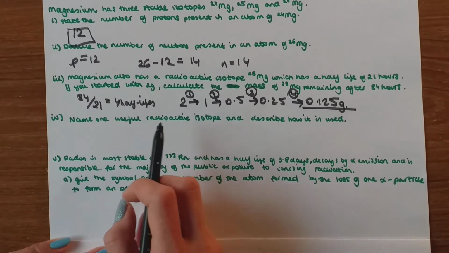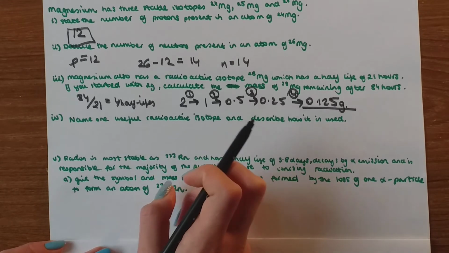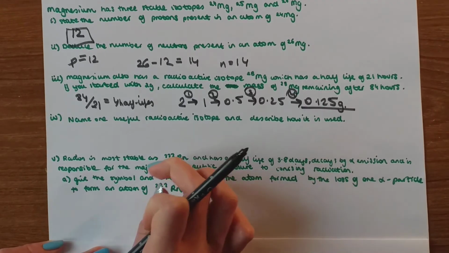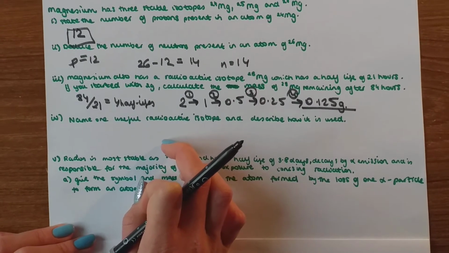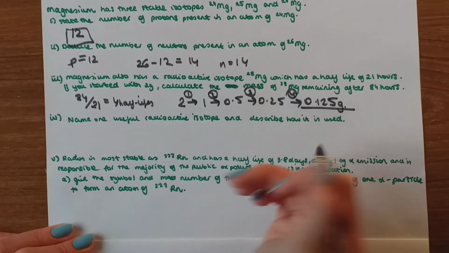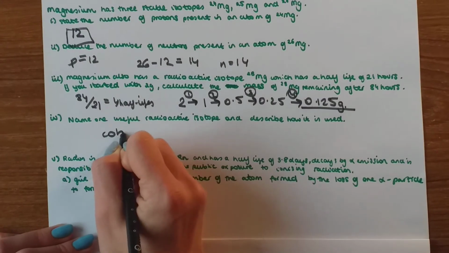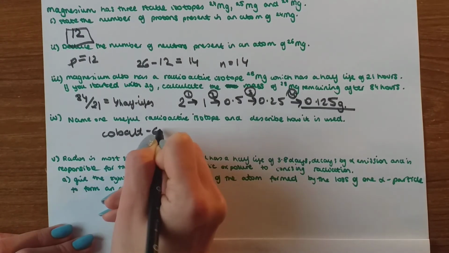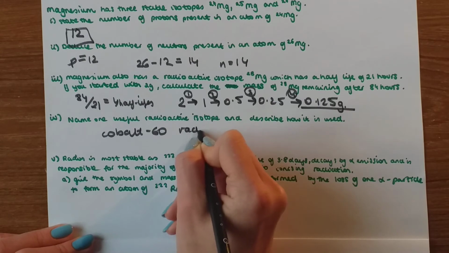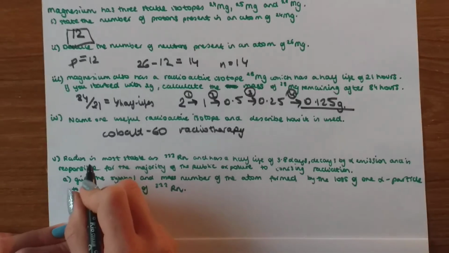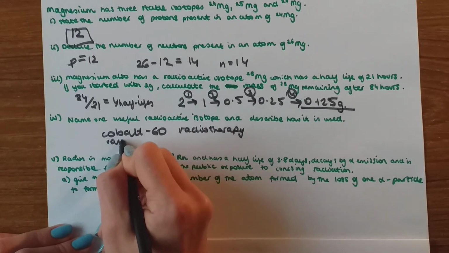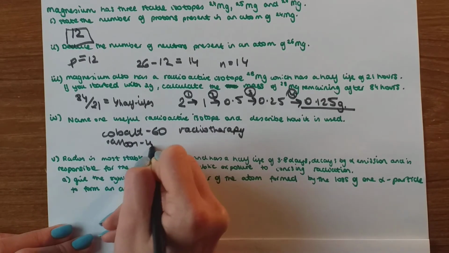Name one useful radioactive isotope and describe how it is used. So there are many radioactive isotopes that are very useful. Like you could write cobalt-60. It's used in radiotherapy. You could use carbon-14. It's used in carbon dating.